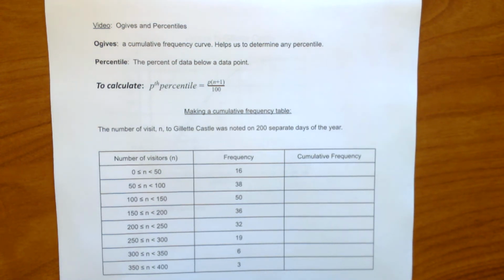We're going to do two things here. First, I'm going to show you how to make a cumulative frequency table, and then I'm going to help you interpret it and write some nice sentences from the table. Then we're going to learn how to read an ogive graph, and again, how to write some nice sentences to interpret the ogive graph. So here we go.